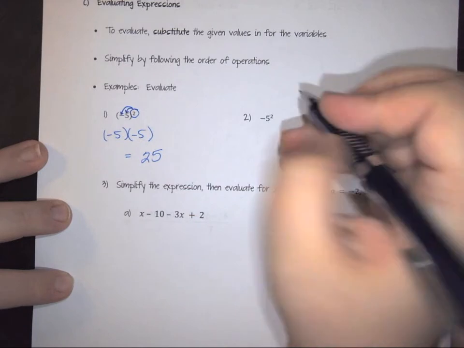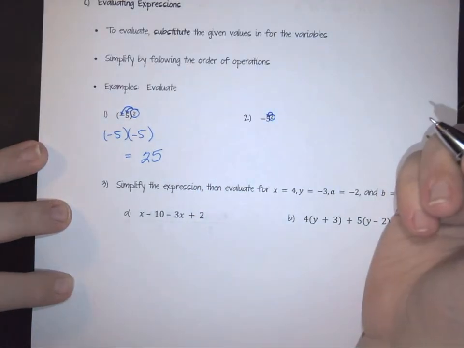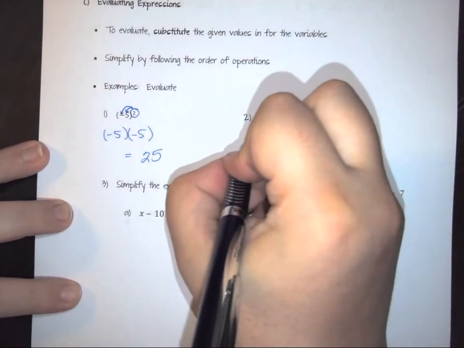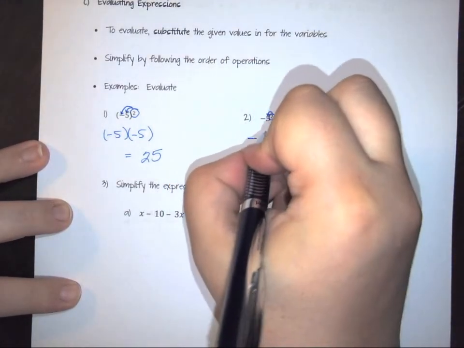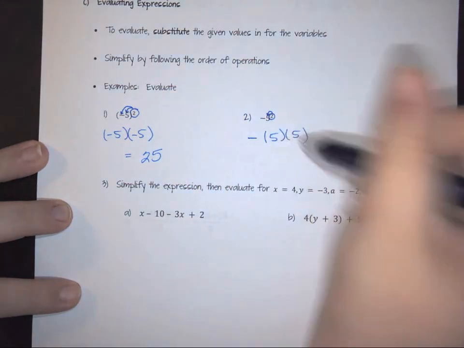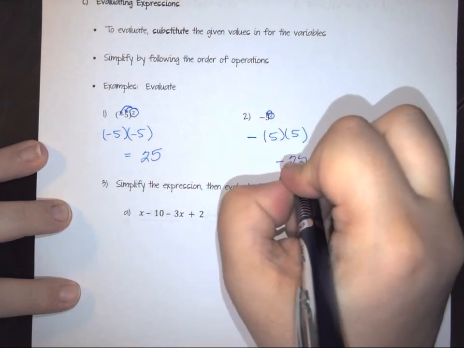However, if you don't have a parenthesis, then this power here only applies to the number, and then the negative is along for the ride. So this is the same as saying that I have a negative of 5 times 5. Well, 5 times 5 is 25, and then apply the negative and get a negative 25.